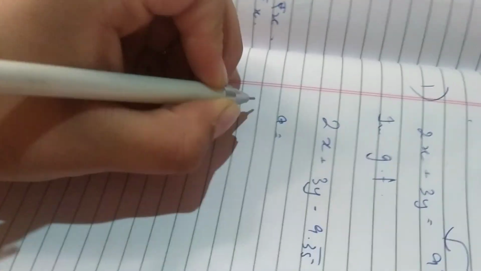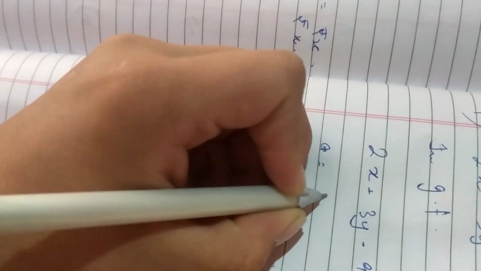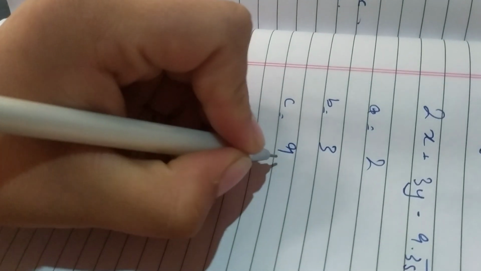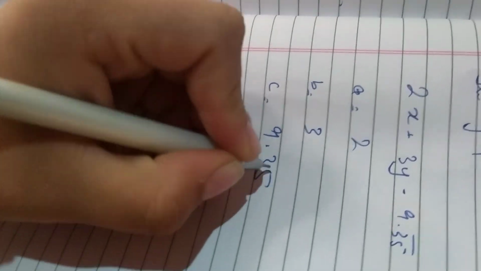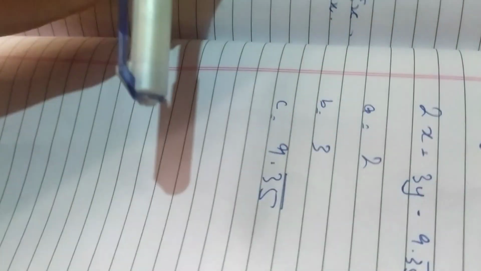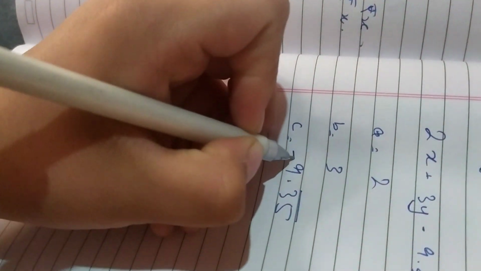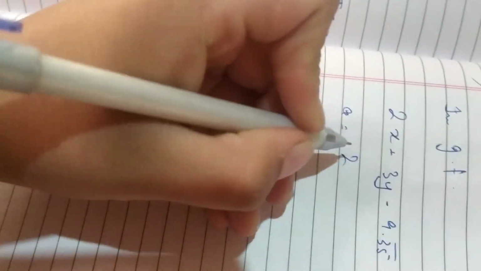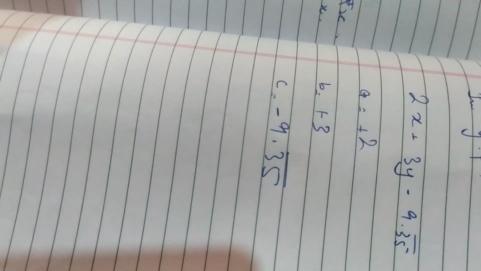And what is A, what is B, and what is C here? A is 2, not 2x or 2y, it's only the constant 2. B is 3 and C is 9.35 bar. But it's minus 9.35 bar, so keep this in mind. Don't forget the signs. It's not necessary to put the plus sign in front because it's understood. We don't write it.